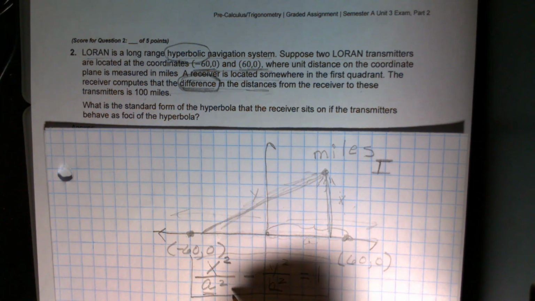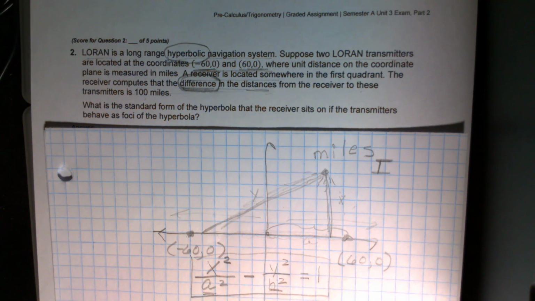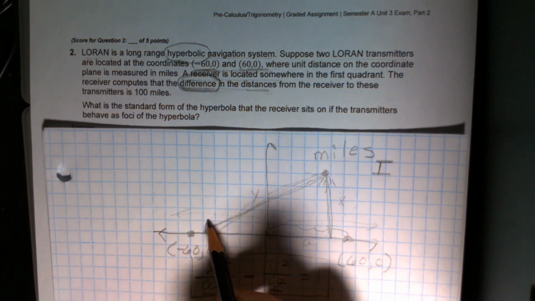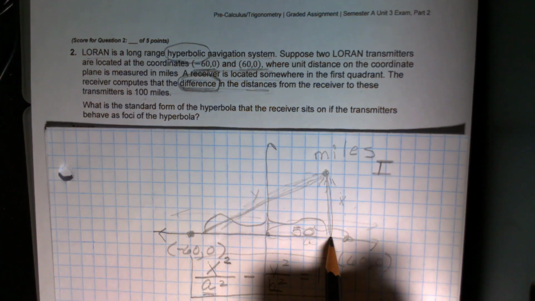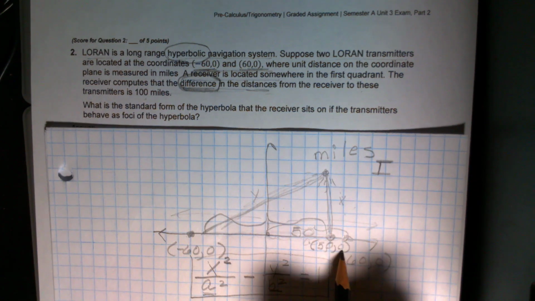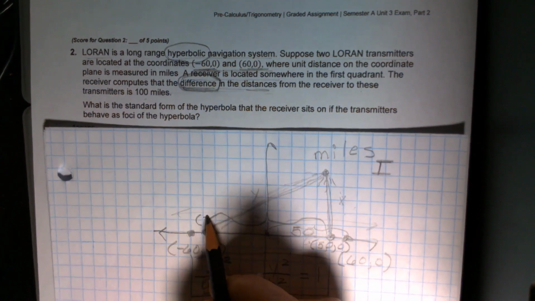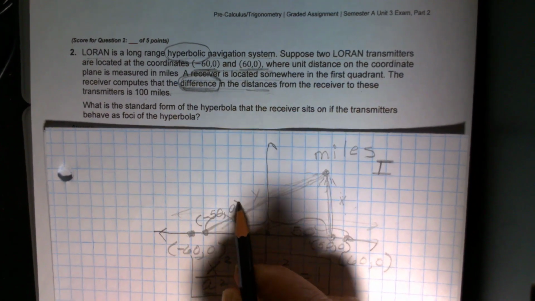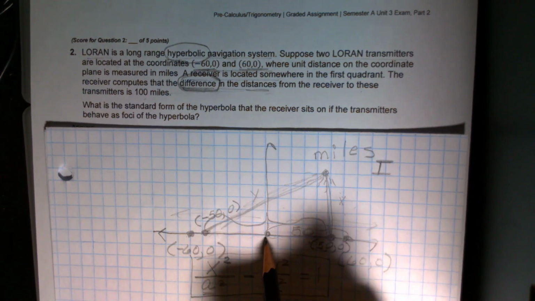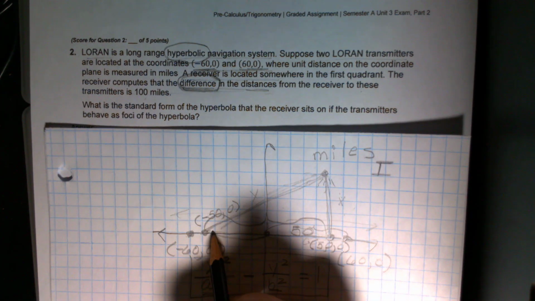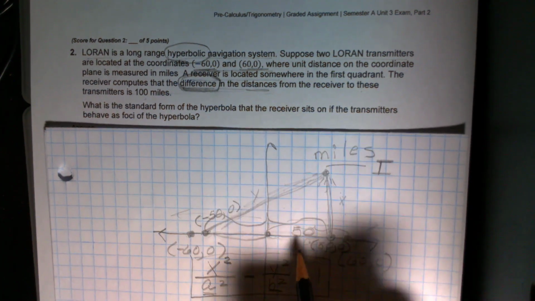Let me think about that for a minute. Alright, the equation. Alright, so I know that this distance right here is 100. Half of that's going to be 50. So I can put another point here at 50, 0, and here at -50, 0. Now that I have these 2 points plotted, this is the center at 0, 0. So this distance here is 50. Again, I'm looking 50 miles in either direction. So this is going to be the vertex.